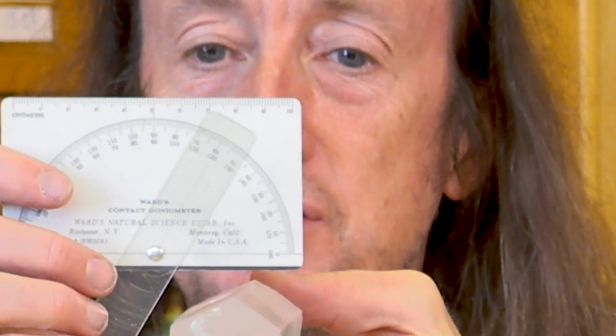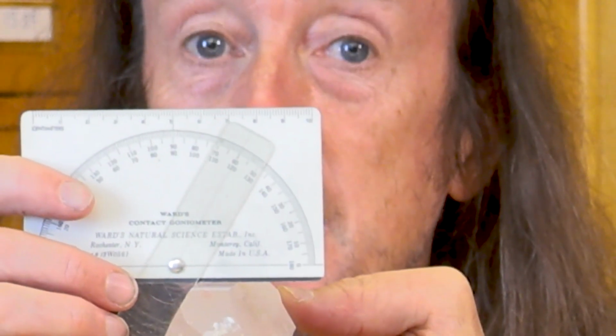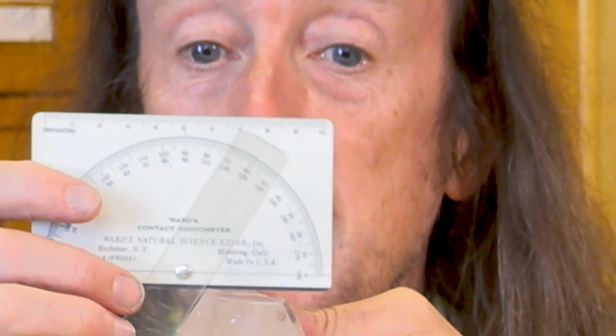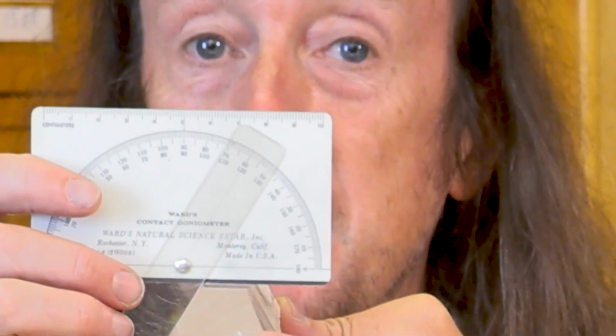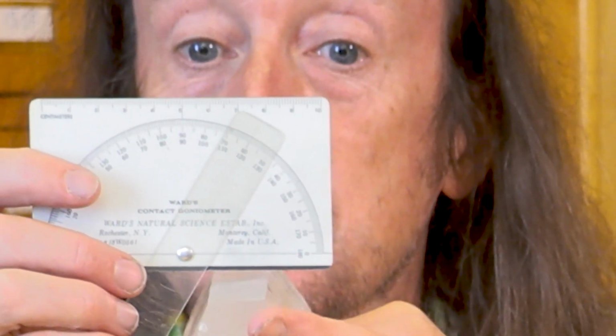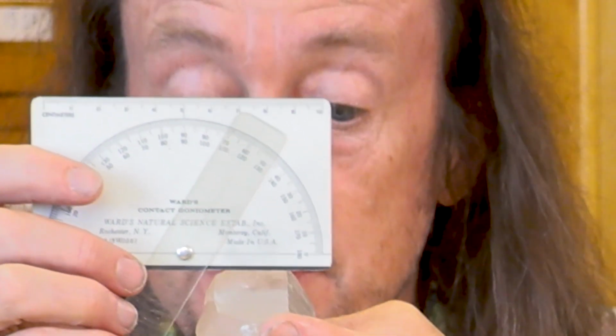I'm going to rotate the crystal now, and look, it's exactly the same. And again, exactly the same. Indeed, all 6 of the faces of quartz, the angles between them are always 120 degrees.